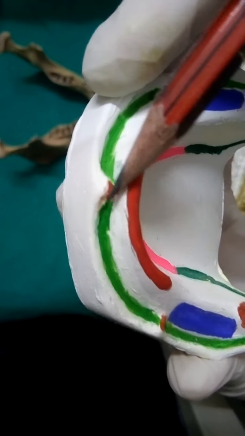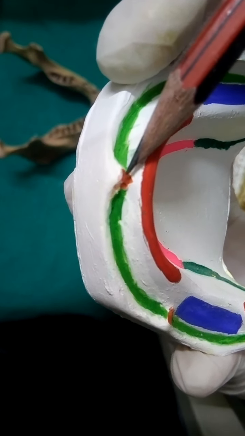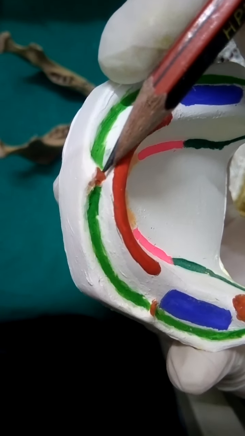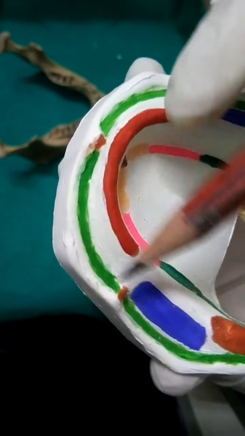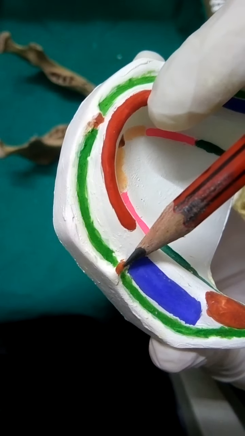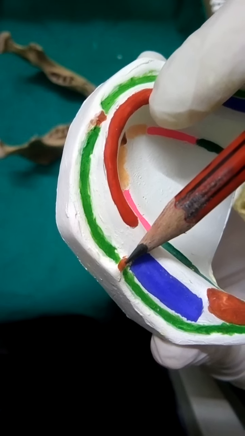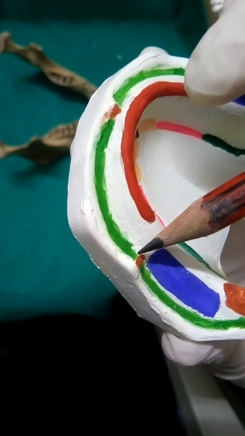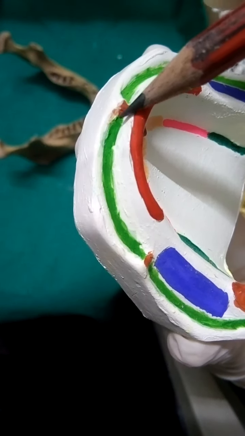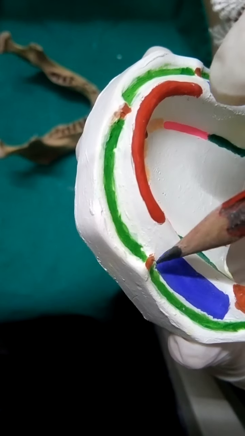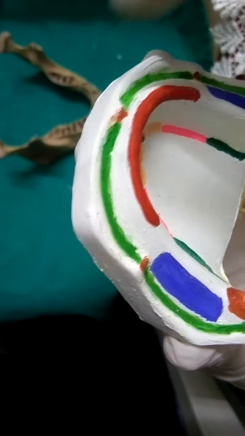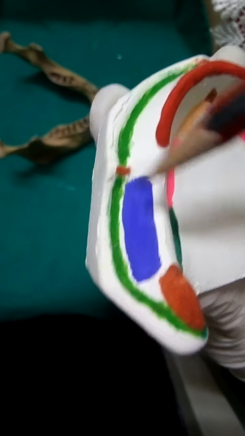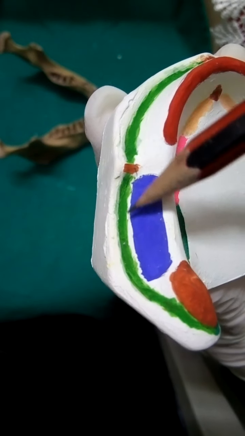So which are they? This is the labial frenum, a fibrous band covered by the mucous membrane present in the midline towards the lip. Now one more frenum you can see, that is the buccal frenum, present towards the cheek side, again a fibrous band covered by the mucous membrane. Then one depression present towards the lip between the labial frenum and buccal frenum, known as labial vestibule.